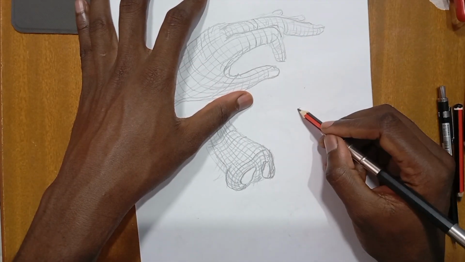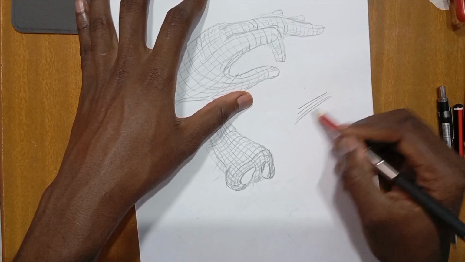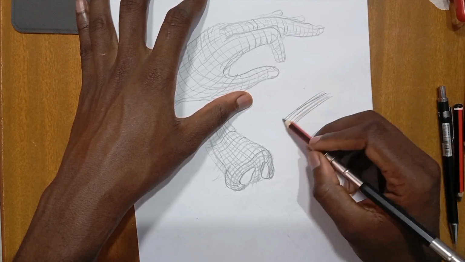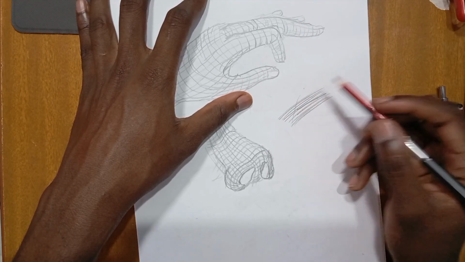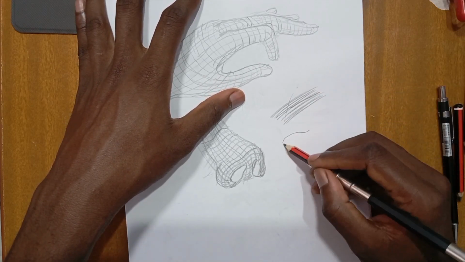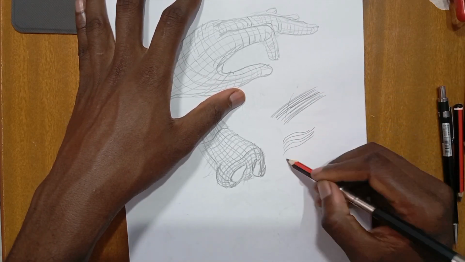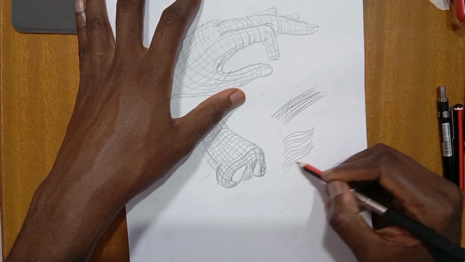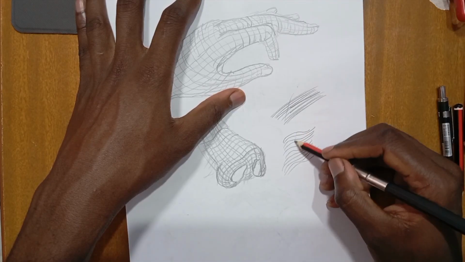So we have these lines, the normal lines. You just draw lines like that. It's a simple exercise, but it's very important for your growth as an artist. Then we have the curved lines like that. So it will make your hands flexible to drawing anything.